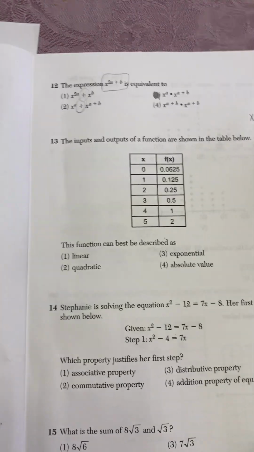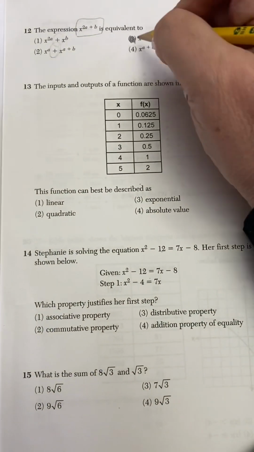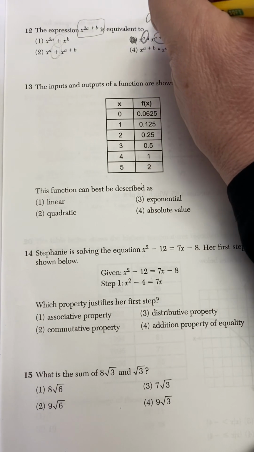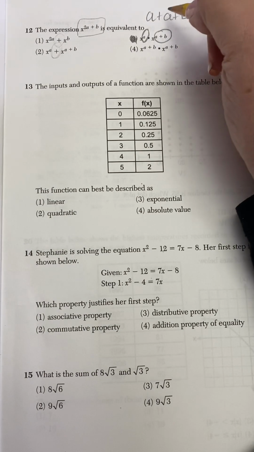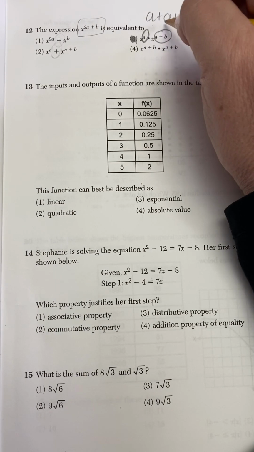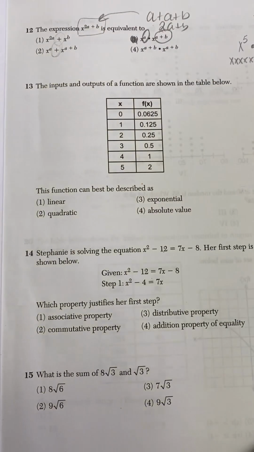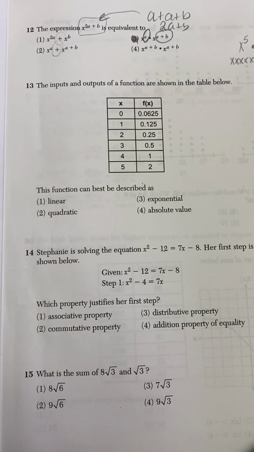So what's happening in this problem is you are taking the a and the a plus b and you're adding them together. 1a plus 1a is 2a, plus b, which is what we have right here. So working the problem a little bit backwards to help explain it is what I just did.